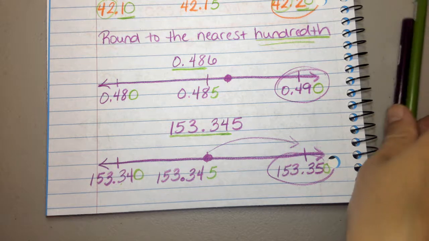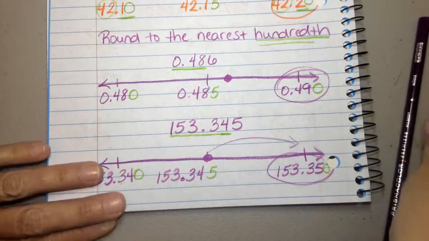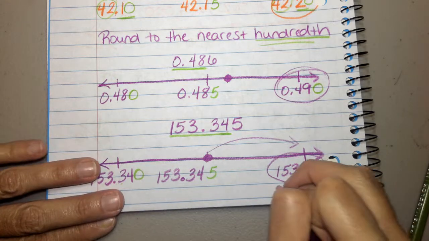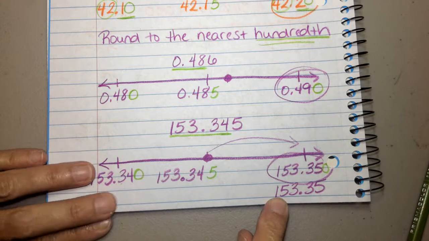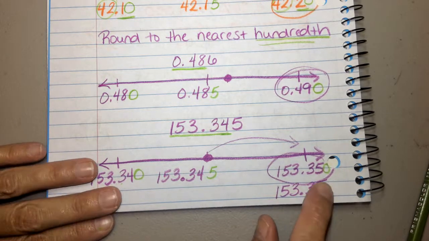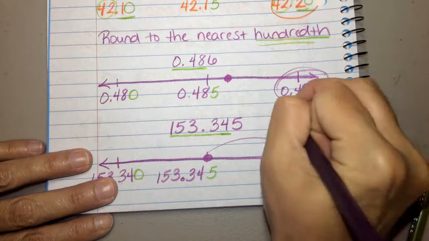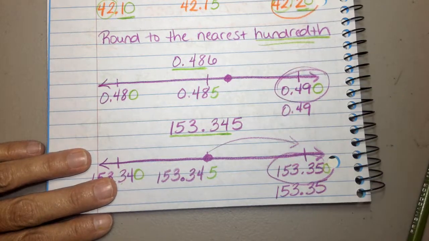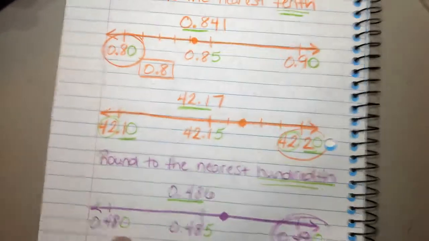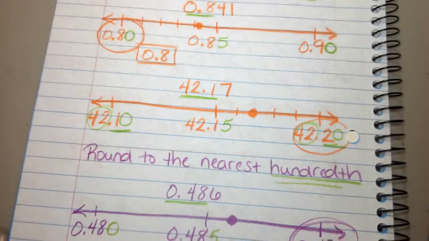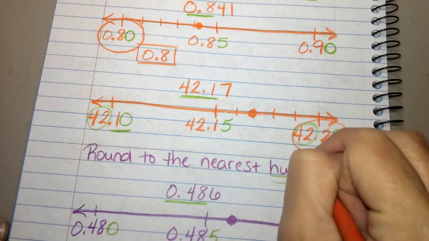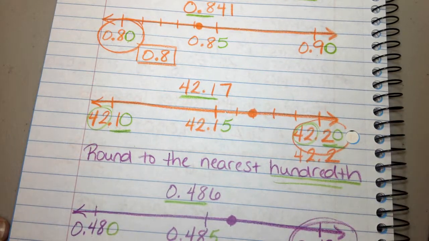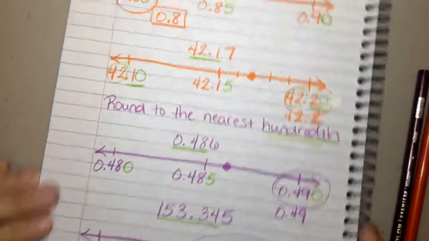153. And I think I forgot to mention this over here, but when you're writing this, like to turn in, you take that 0 back off. So you would just write 153 and 35 hundredths. Up here, you would just write 49 hundredths. Okay, up here where I rounded to the nearest 10, I would just write 42 and 2/10.